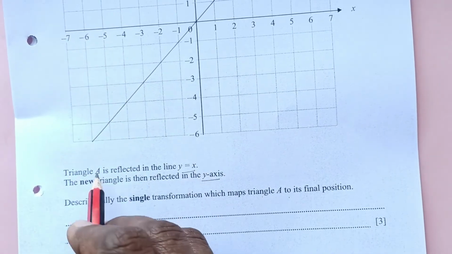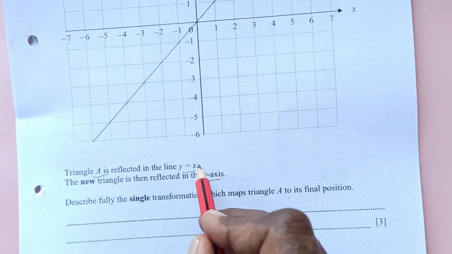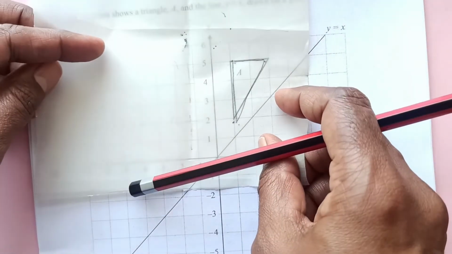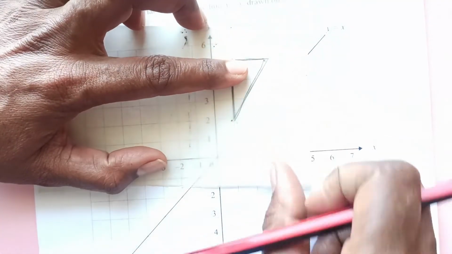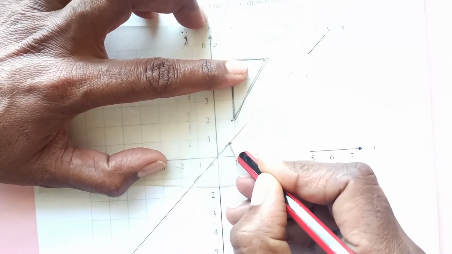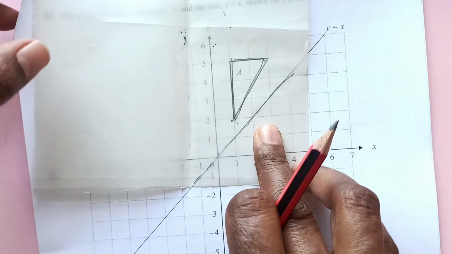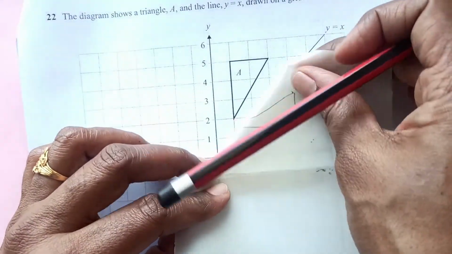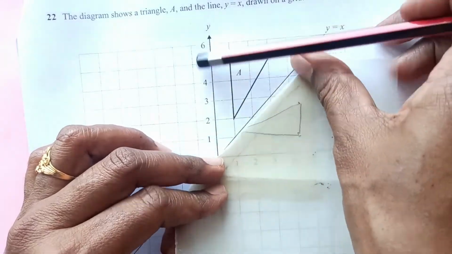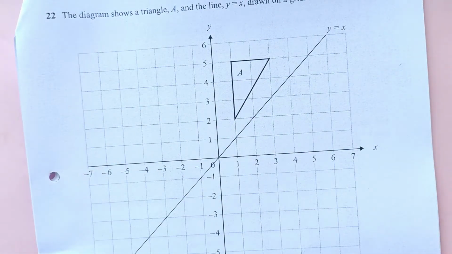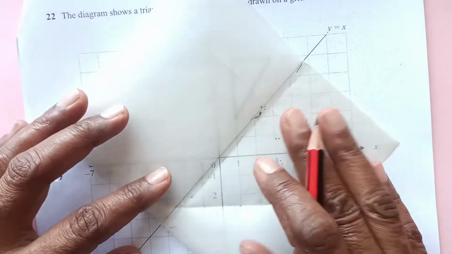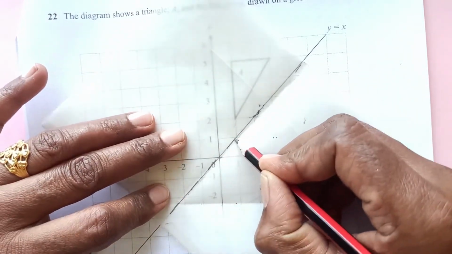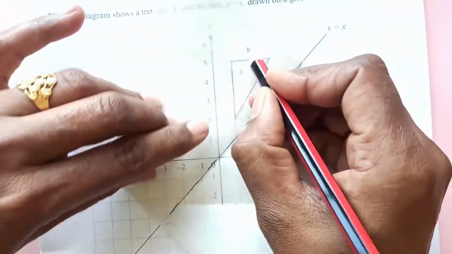So first of all, let's just reflect this A in y = x. So I have this triangle here. So when you reflect this, it is going to be here. So we are going to reflect it like this from the line. Okay, so let's say this is the line. I'm drawing this mirror line here, and this is our triangle.